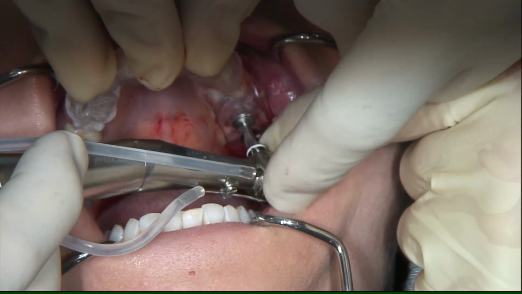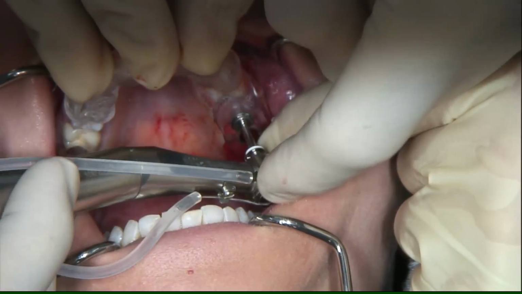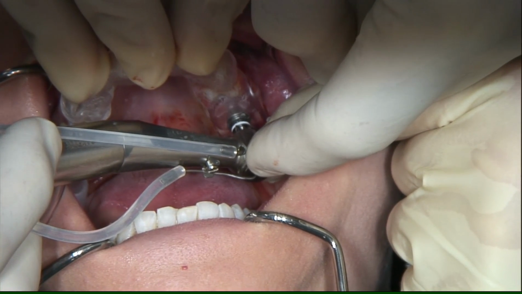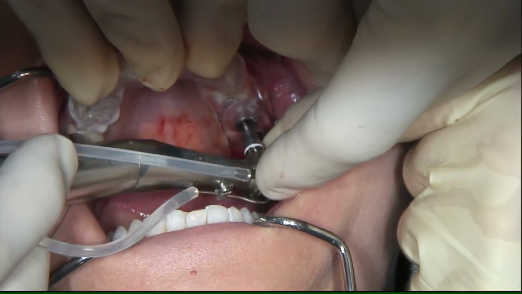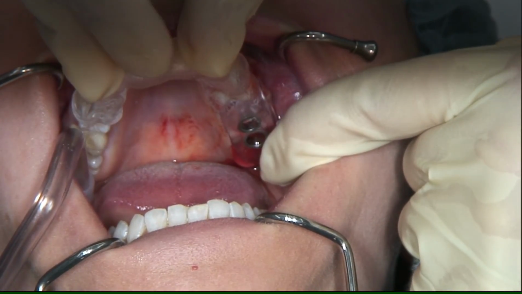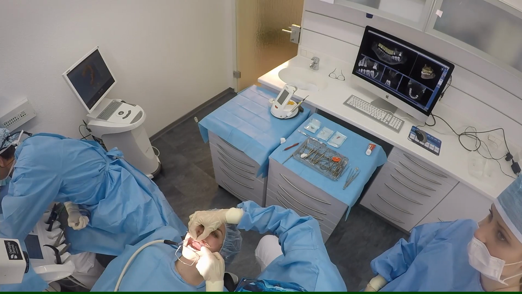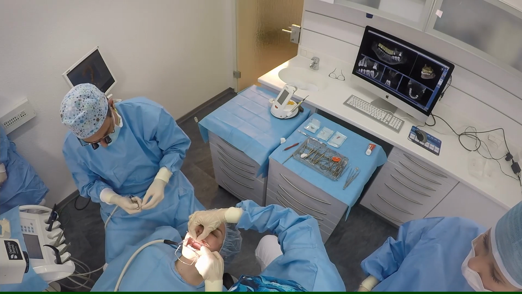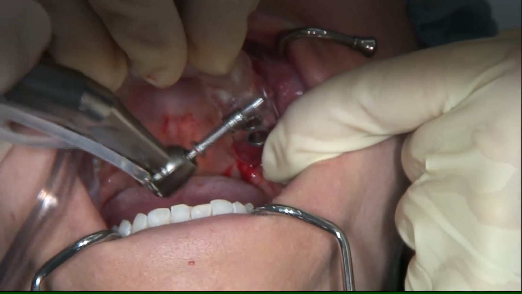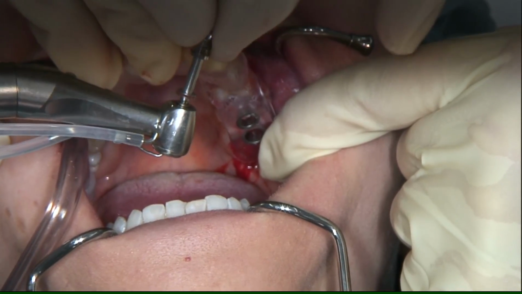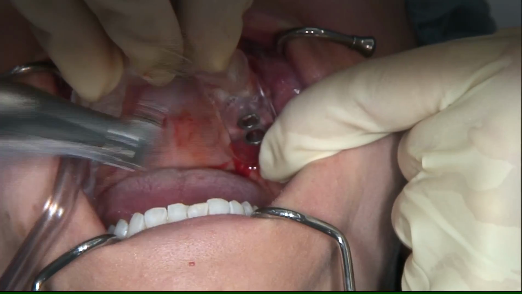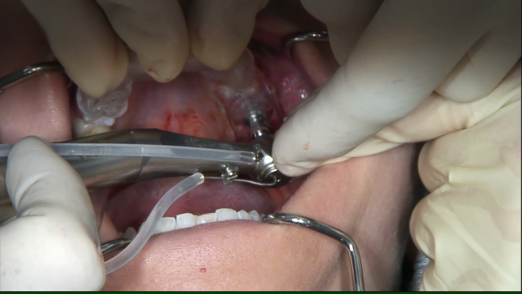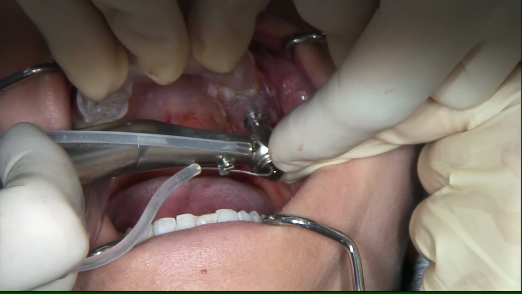So after the pilot drilling, we will change to expansion drilling. But this is still the pilot drilling with 2 millimeter diameter. This was length 11 millimeter. All this is guided through the sleeve-in-sleeve system. This makes it very easy, very fast, with reduced operation time, which leads to better wound healing. The shorter the operation time, the better is the wound healing.